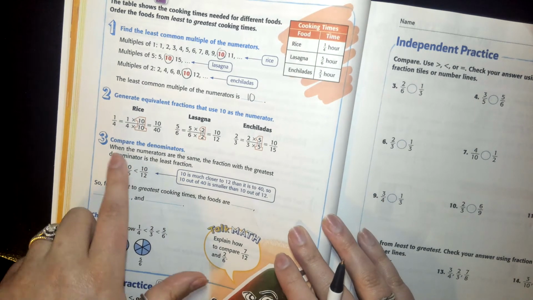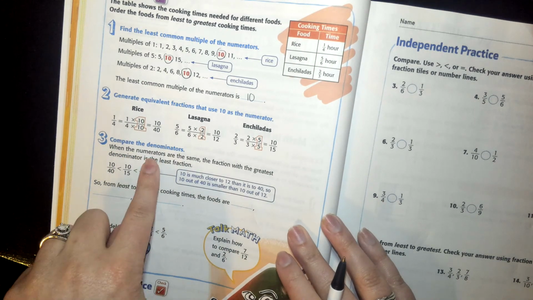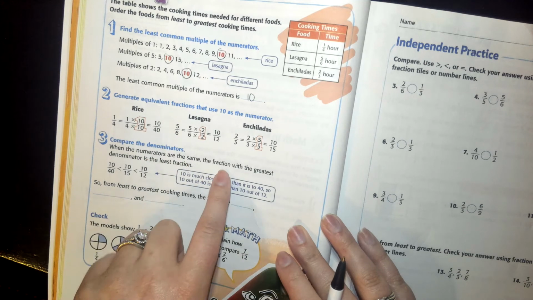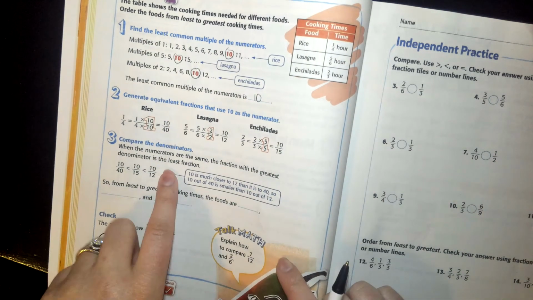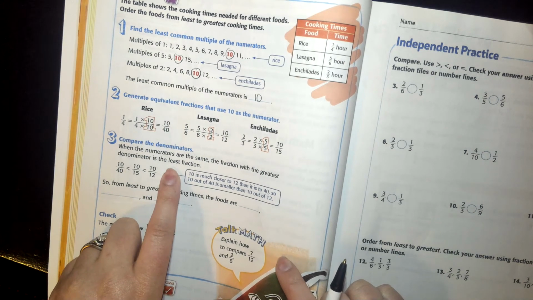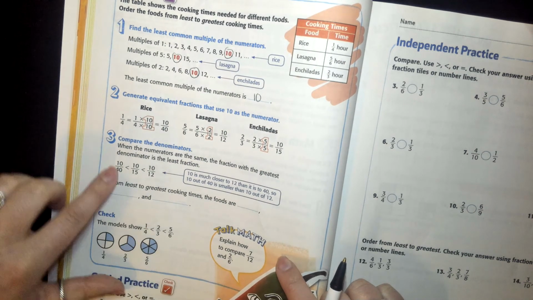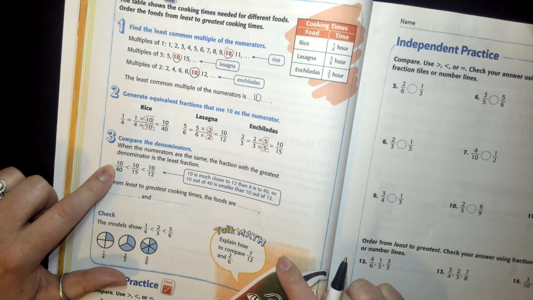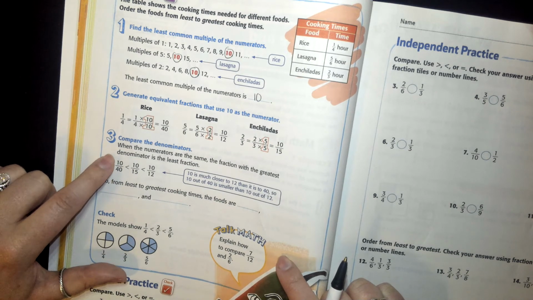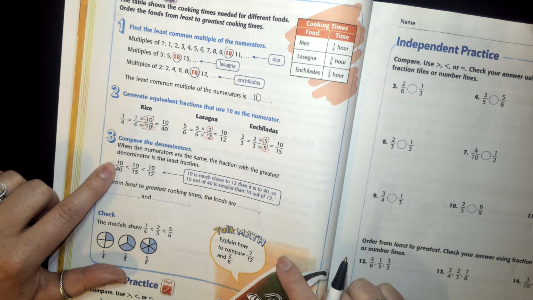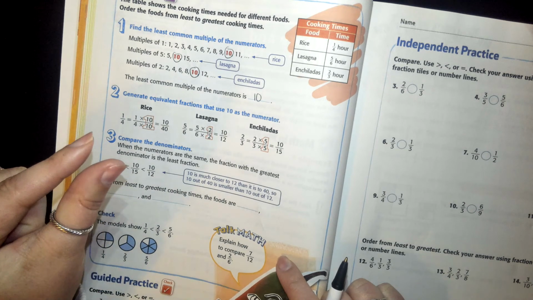I'm going to say that again. When the numerators, the numbers on top, are the same, the fraction with the greatest, the biggest denominator is the smallest or the least fraction. So looking here, 10/40 is my smallest fraction because its denominator is so big. I only have 10 out of 40 possible pieces here. That means those pieces are really small.